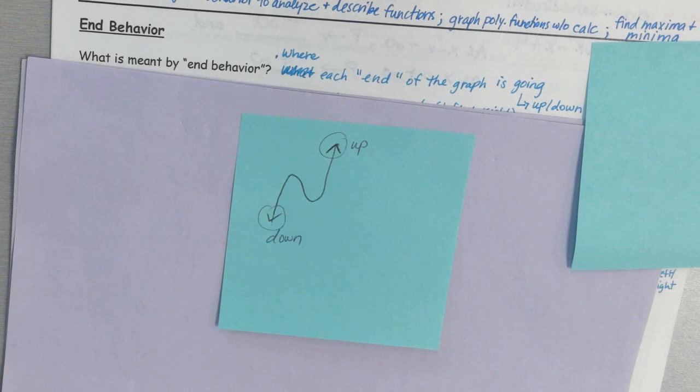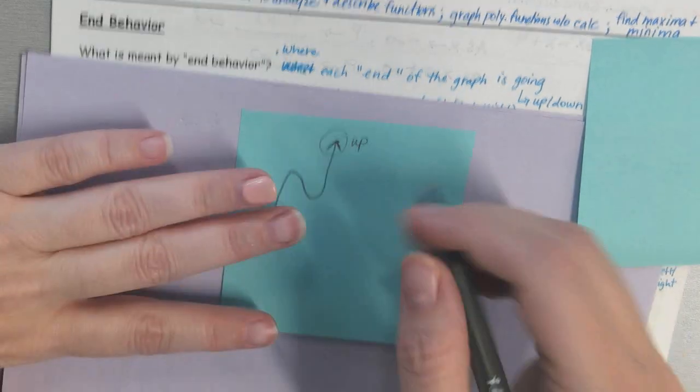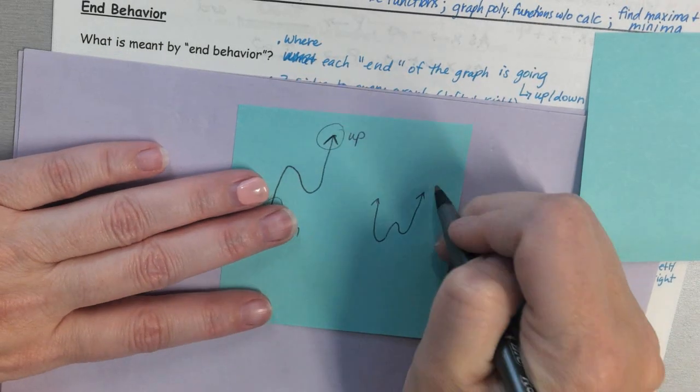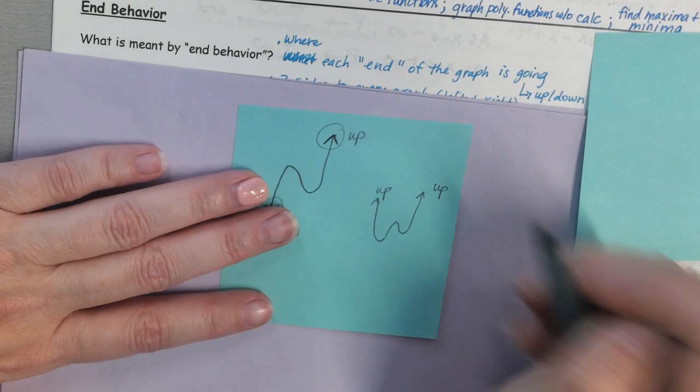So where each end of the graph is going. Is it going up or is it going down? Because sometimes we have graphs like this, right? Sometimes it's going up on both sides.